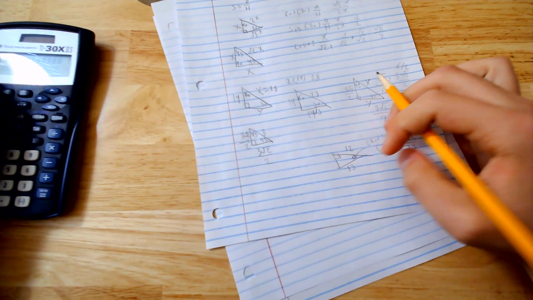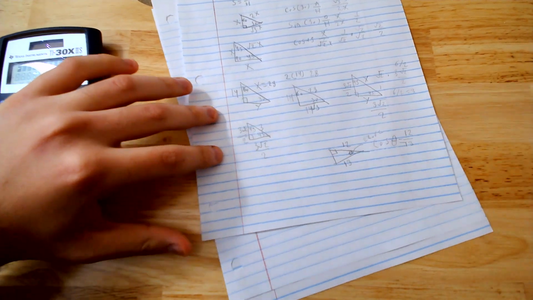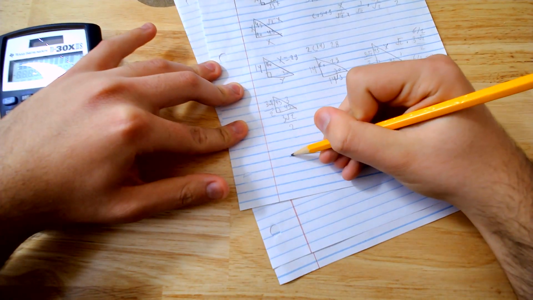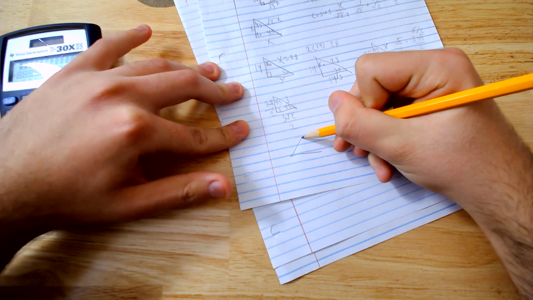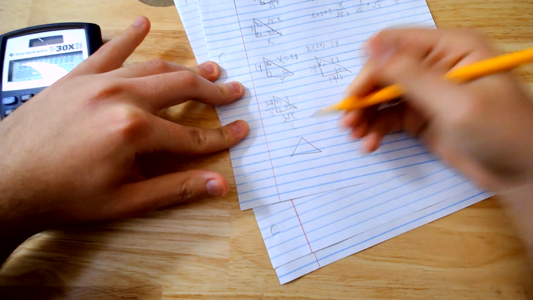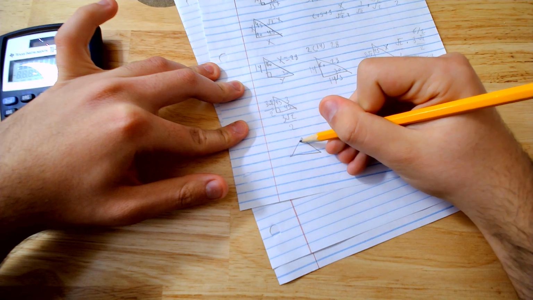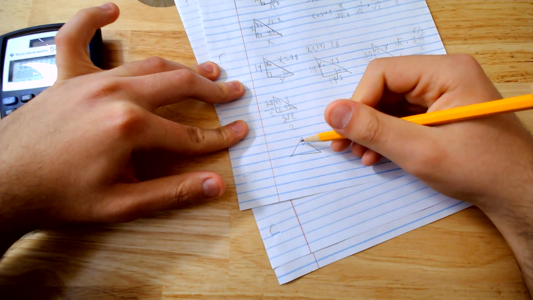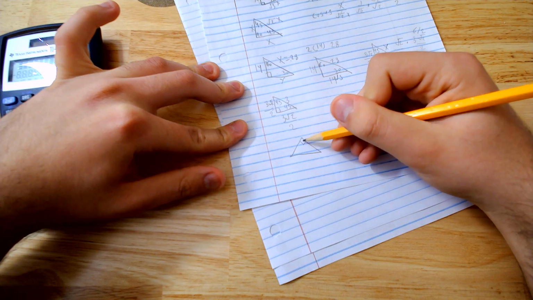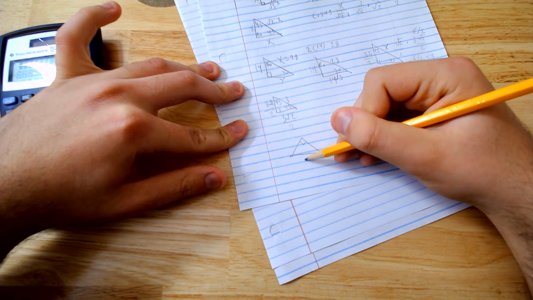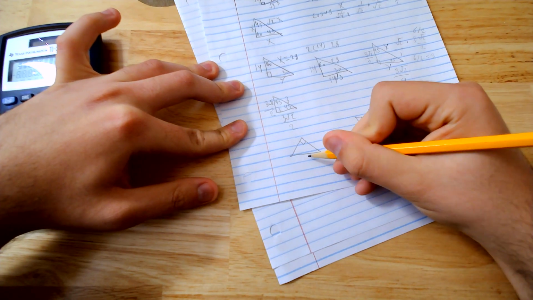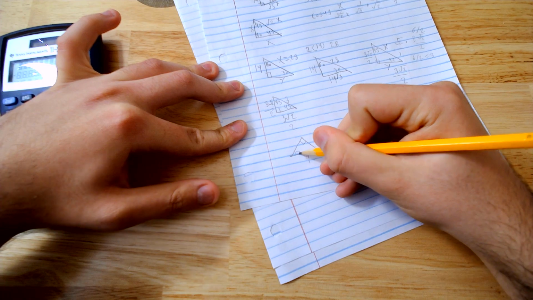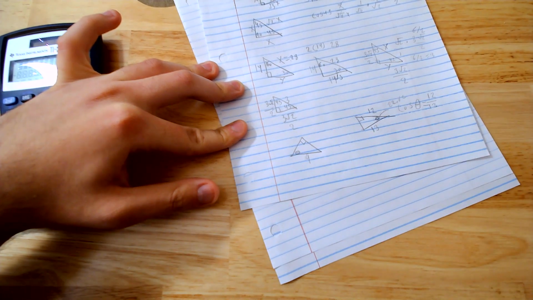Let's find another one that's just as annoying as this one. I'm just going to draw this base here, and then this. Anyways, from the direction it's positioned, you can see this is the hypotenuse right here, and our hypotenuse is given. This is our theta, and that's what we want to find.